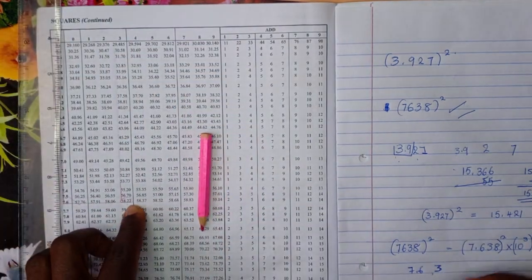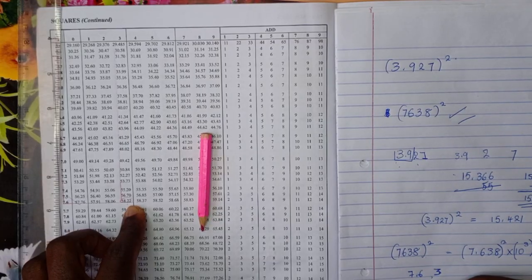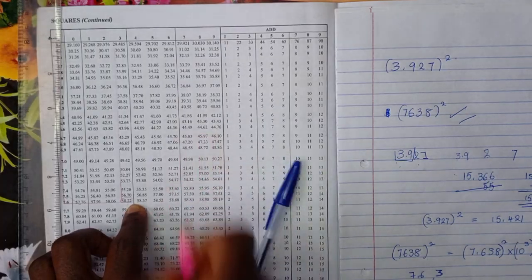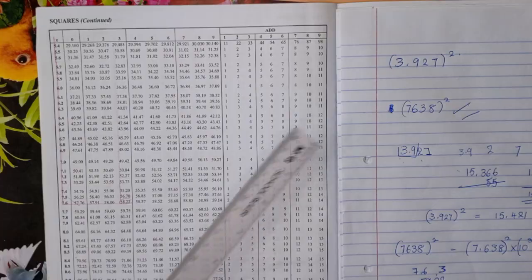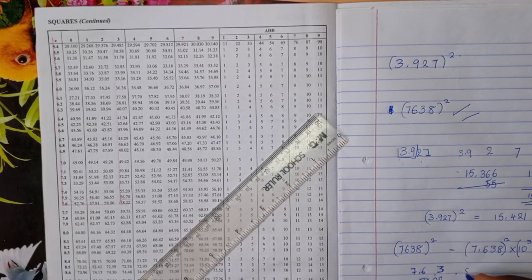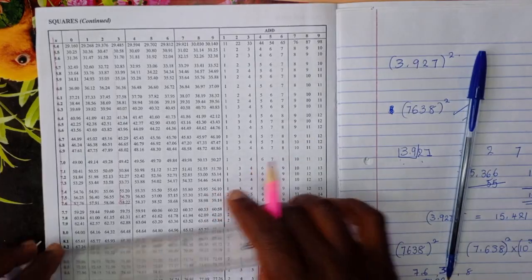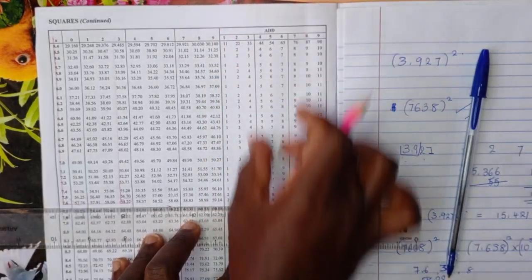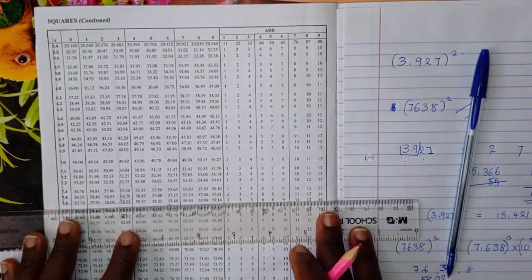So in our case it is 58.22. Okay, so the next thing that you are going to do is for 8, go to 8. 8 is normally here at the additional columns. These are the columns that I'm talking about.